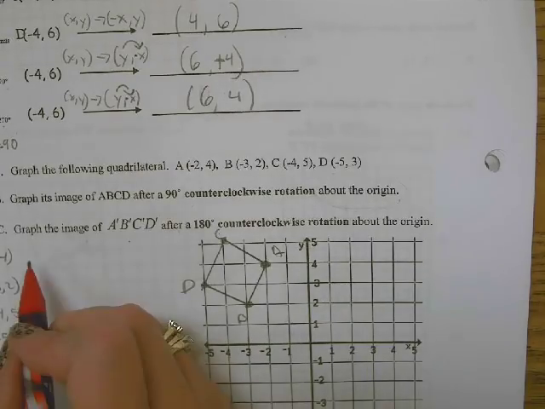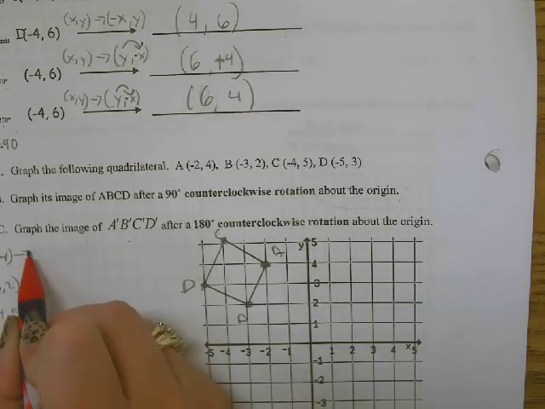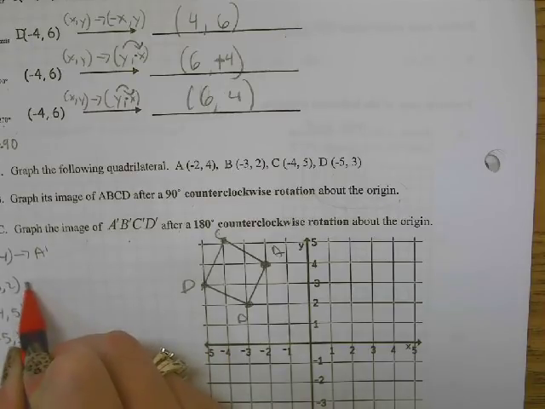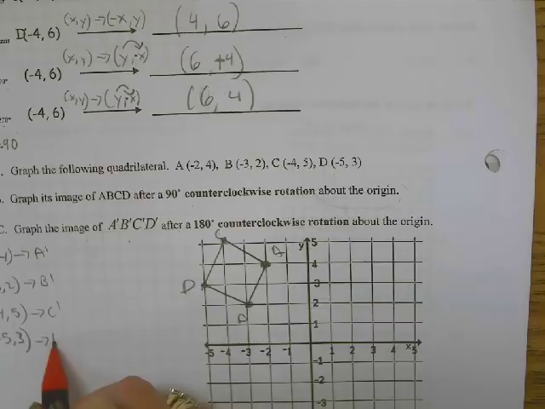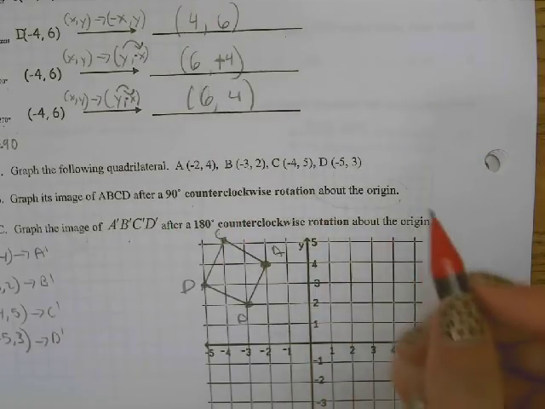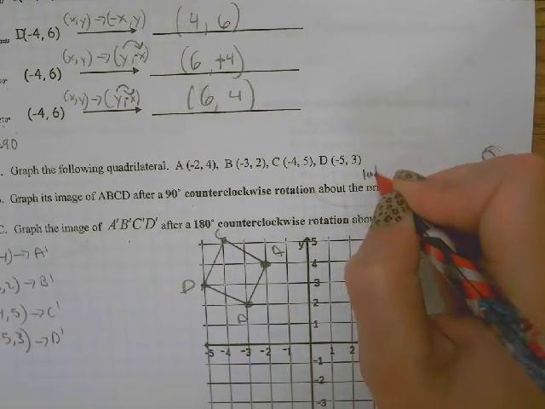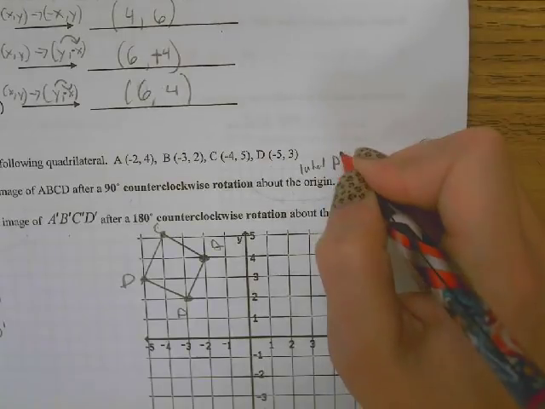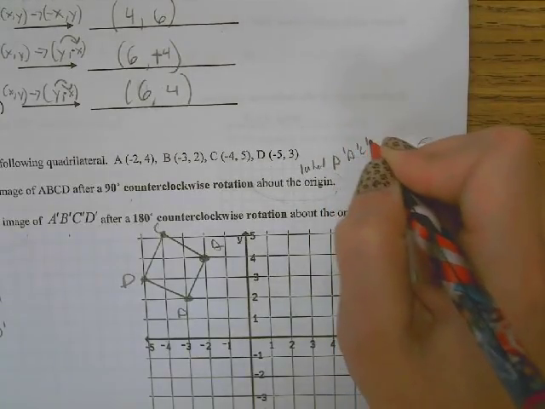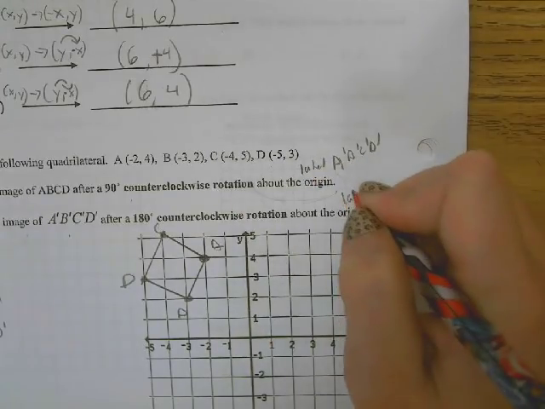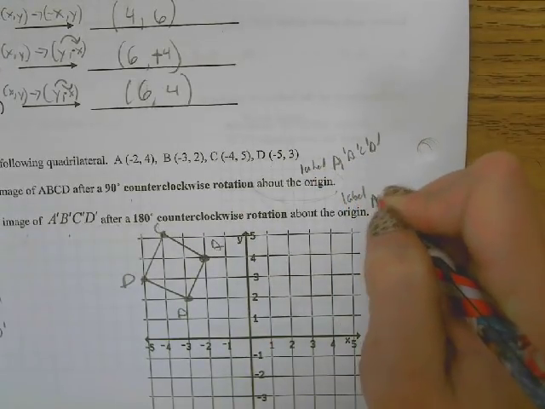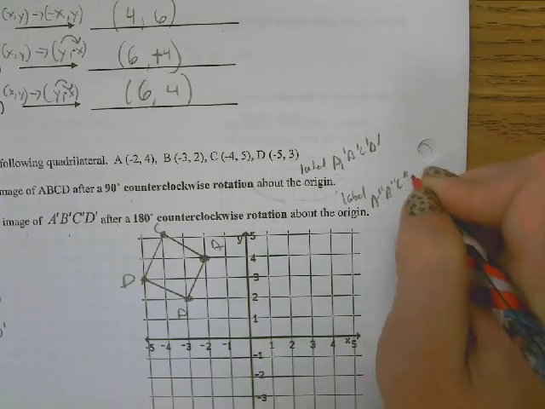To go counterclockwise, I'm actually going to change these directions here. And this should be labeled A prime, B prime, C prime, D prime. And this would be labeled A double prime, B double prime, C double prime, D double prime.